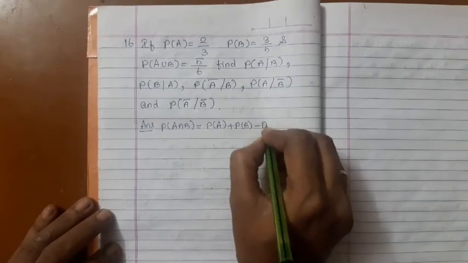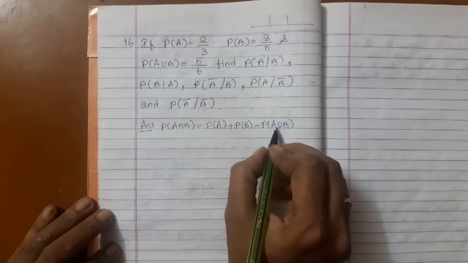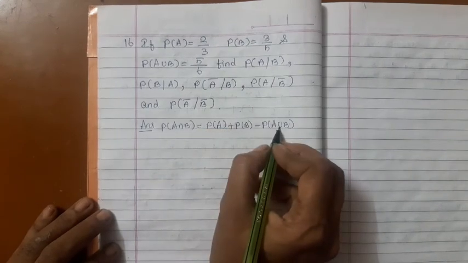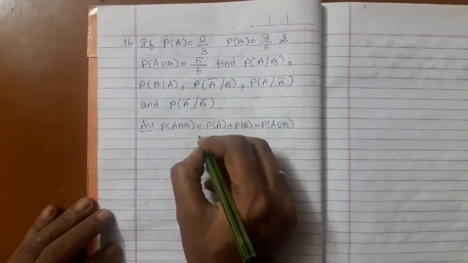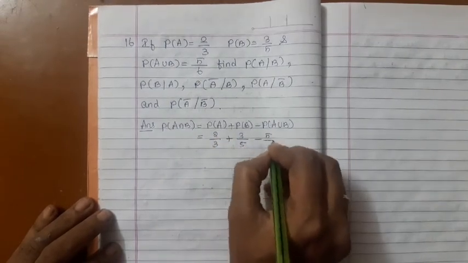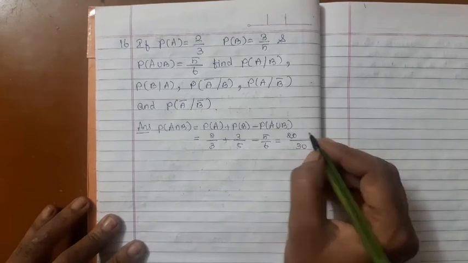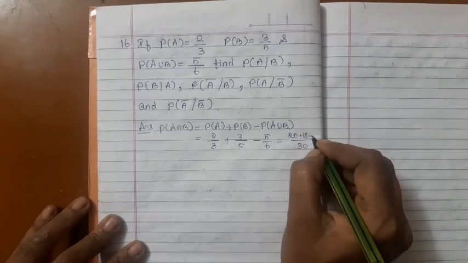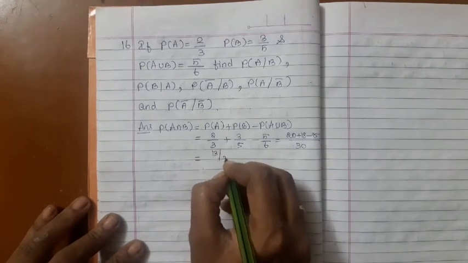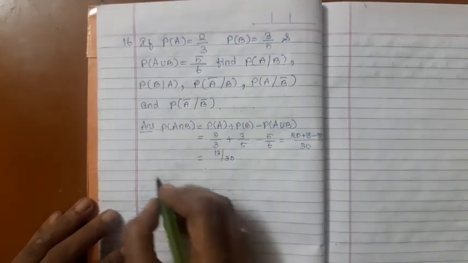to use the addition theorem. Probability of A union B is probability of A plus probability of B minus probability of A intersection B. I take that probability of A intersection B to the other side and probability of A union B to the right side. So I get 2 by 3 plus 3 by 5 minus 5 by 6. Let me take 30 as the LCM. So you have 20 plus 18 minus 25. So the answer is 13 by 30. Probability of A intersection B, which we require for calculating these conditional probabilities.